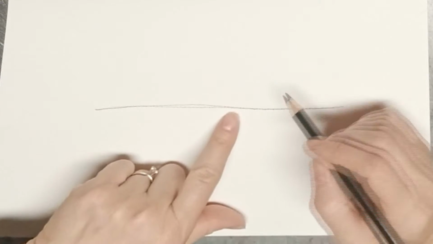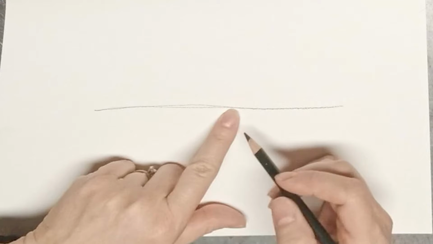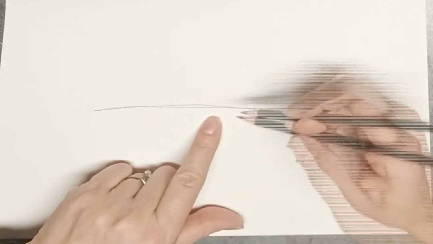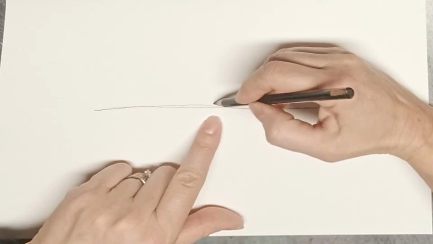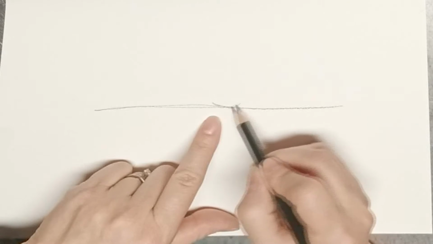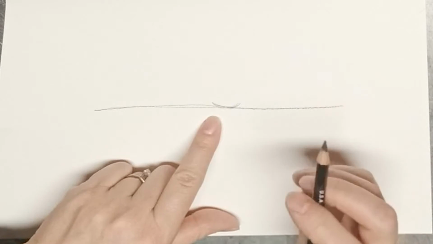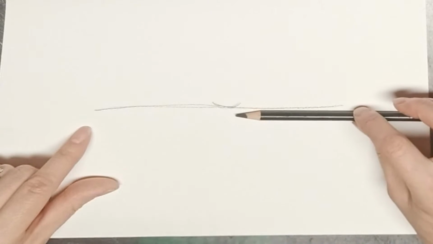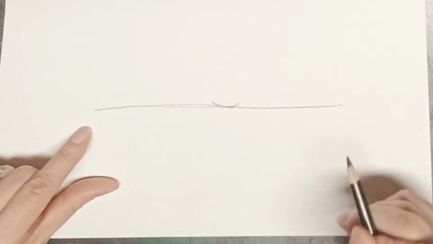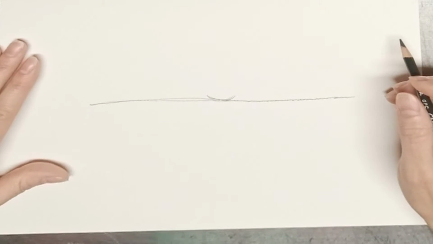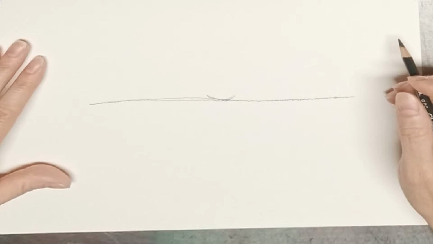We're going to begin by starting with our center curve. We're going to find the middle of our line, however big you draw it, and you're just going to draw a small curve in the center of your line here. I'm just going to use my pencil as a measuring tool. I've got one side just a little longer than the other. I can easily correct that by just adding a little bit more to the end of my line.